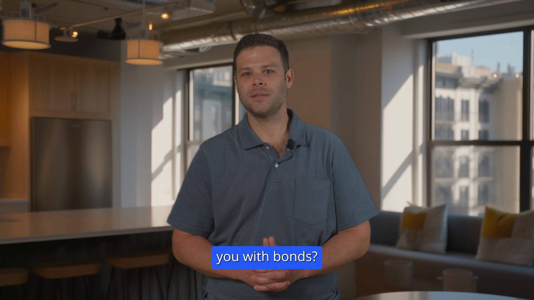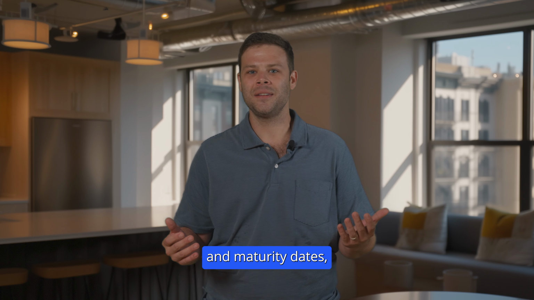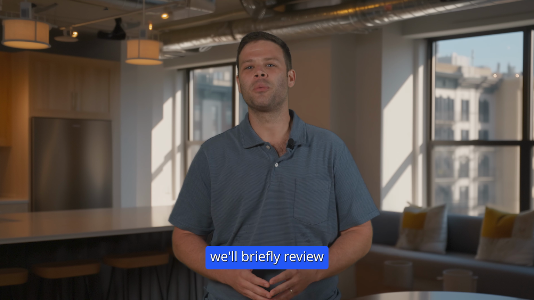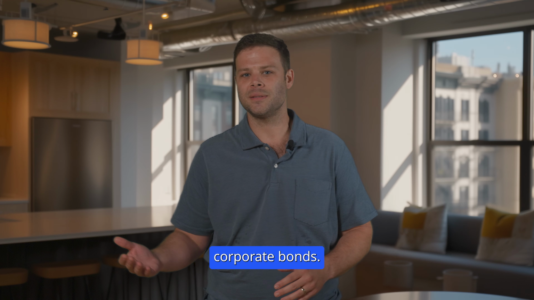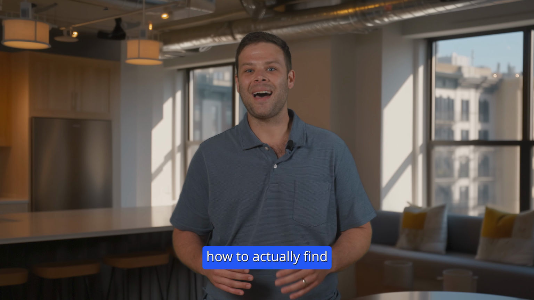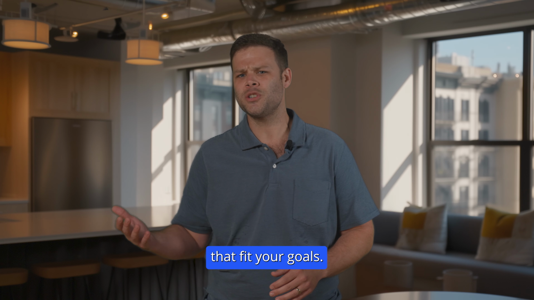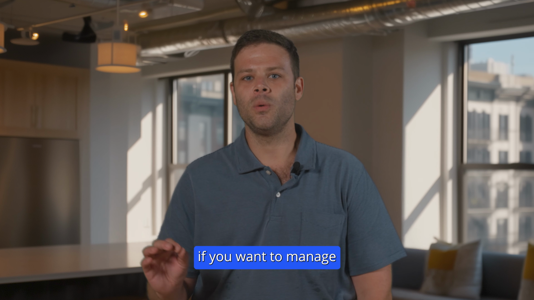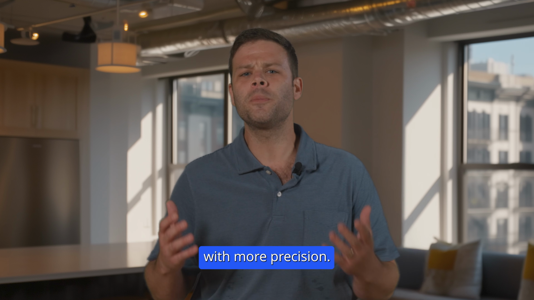How familiar are you with bonds? Maybe you know coupon payments and maturity dates, but are you ready to go deeper? Today we'll briefly review the basics, then dive into corporate bonds, going beyond the mechanics and into how to actually find and invest in bonds that fit your goals. These concepts are essential if you want to manage your fixed income investments with more precision.